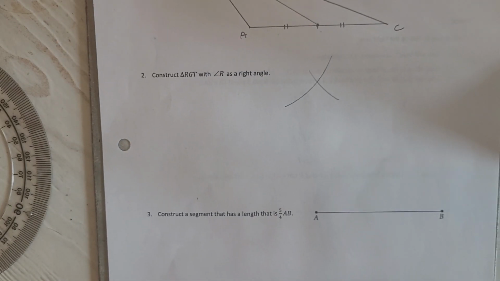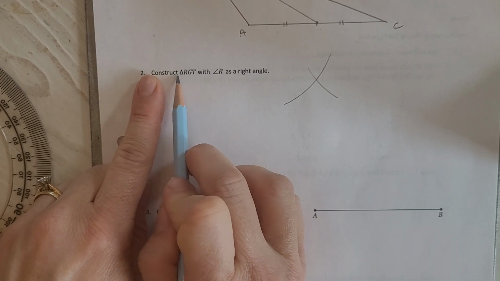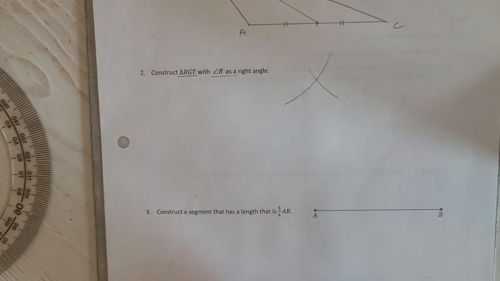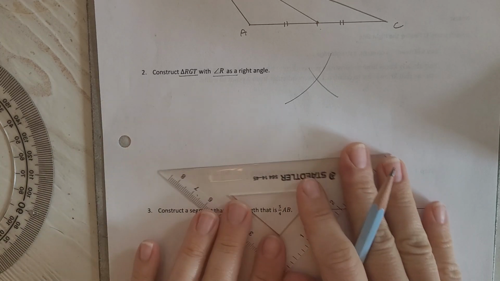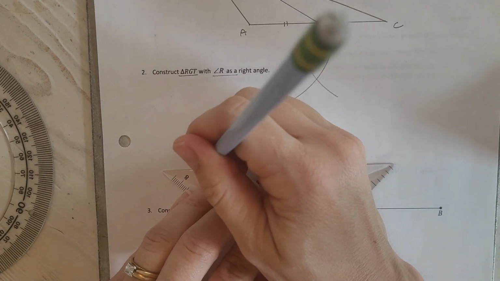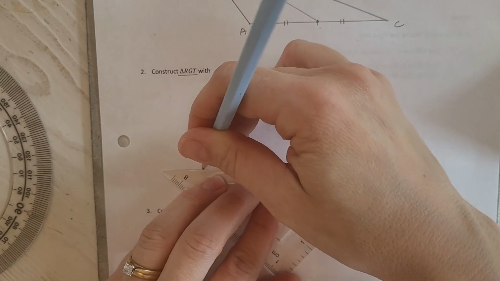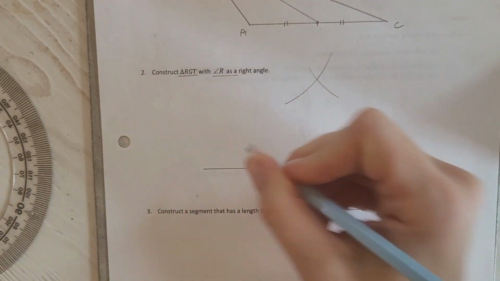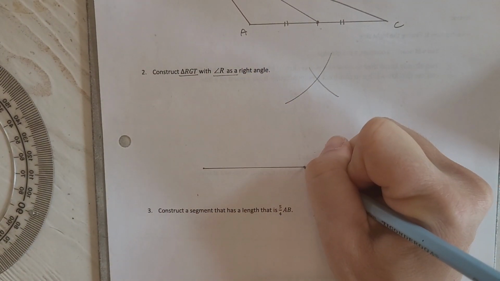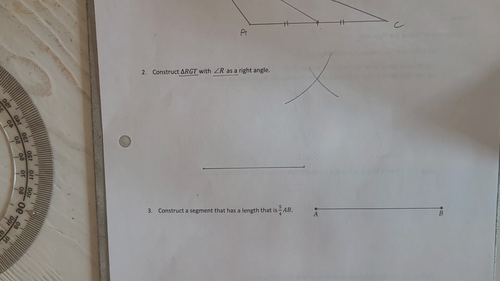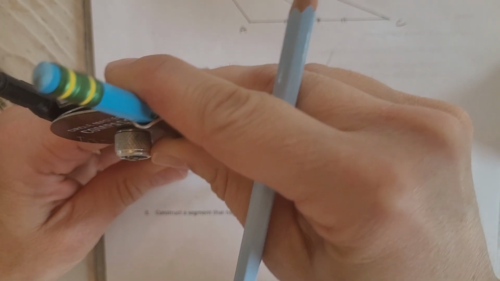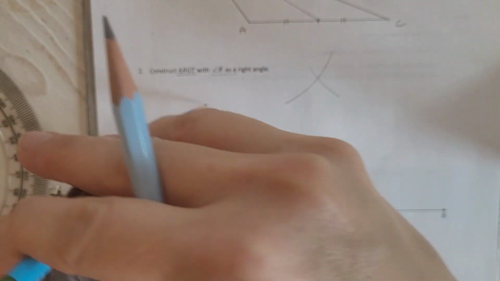Here is another fun construction. Construct triangle RGT so that we have a right angle. Well, now we know how to get right angles. We're going to take our straight edge, and I'm going to make a segment. And because I want to get a right angle, I don't want to make this segment too long, but I might come back and lengthen it a little bit. And I want a right angle. So I'm going to do my perpendicular bisector technique on this segment here.